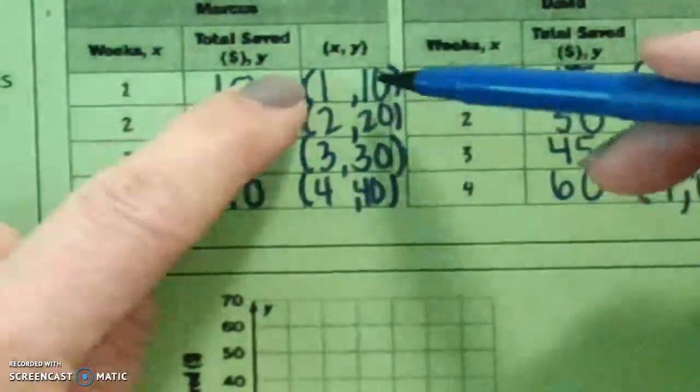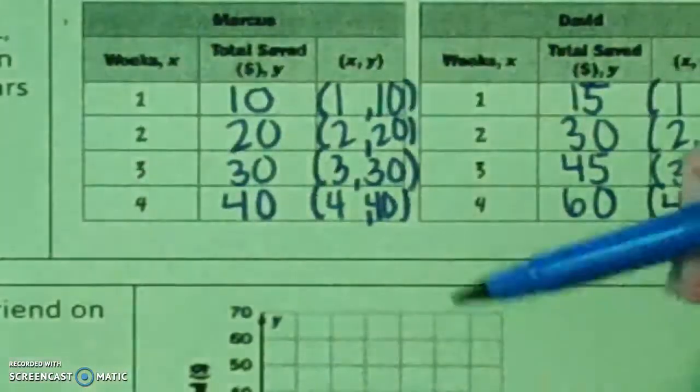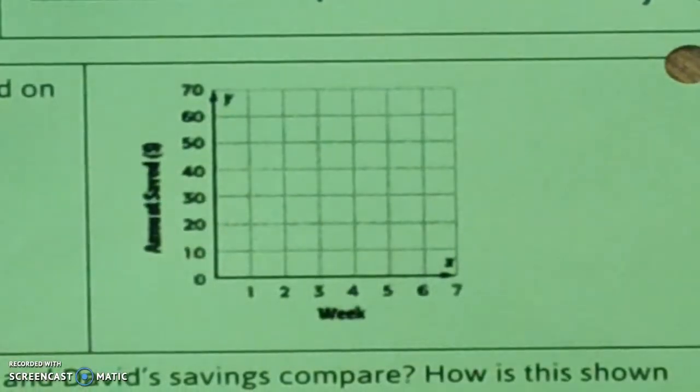Now we're going to take these ordered pairs and put them on our graph down here. If you have a pen or 2 different color pencils, I would suggest that. If you just have a pencil, then we're just going to label the lines. Why do you think I'm asking you to get 2 different colors out? What do you think, Brennan? So we can tell them apart. If you just have a pencil, you're just going to label one Marcus and one David, okay?